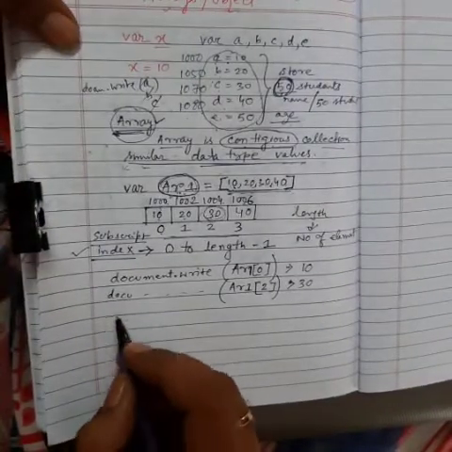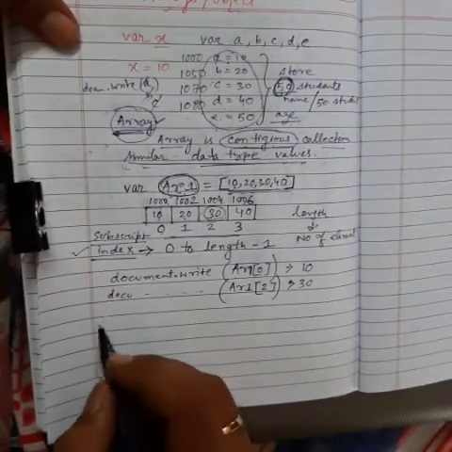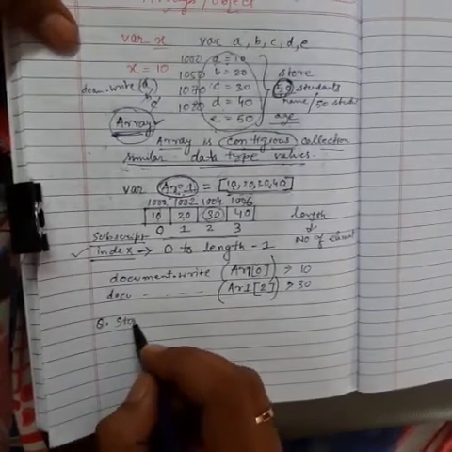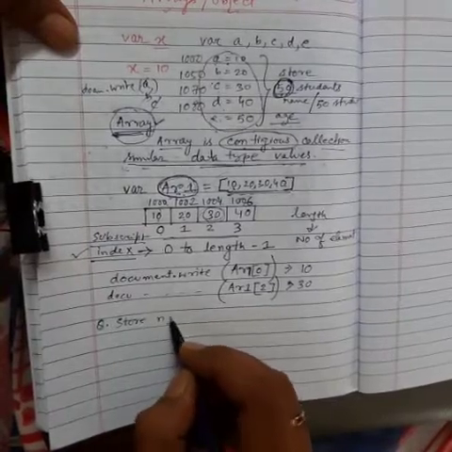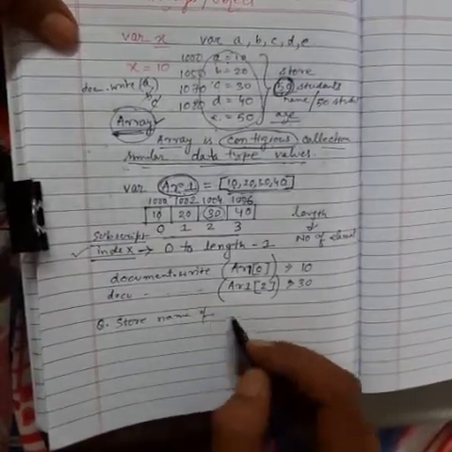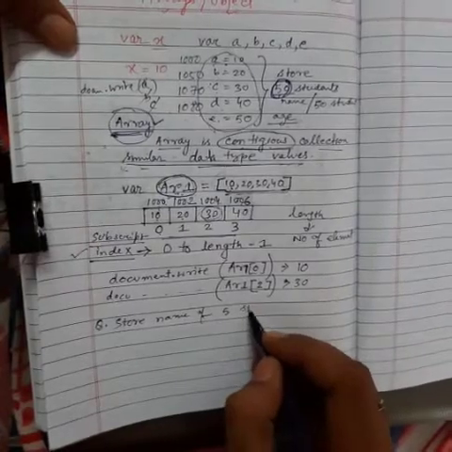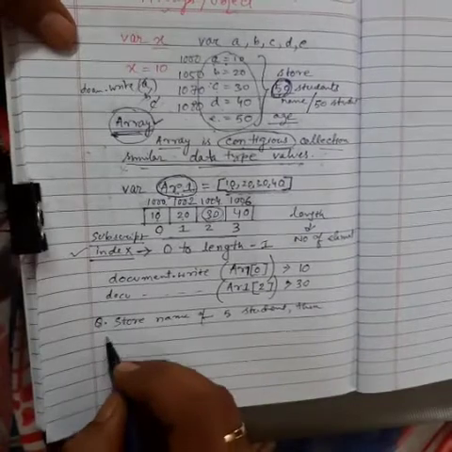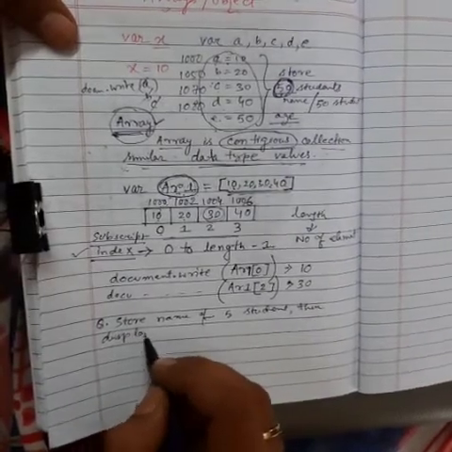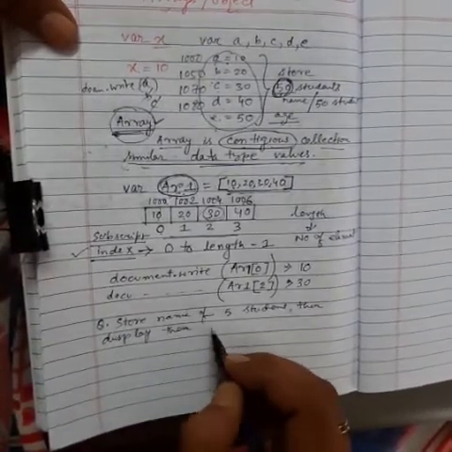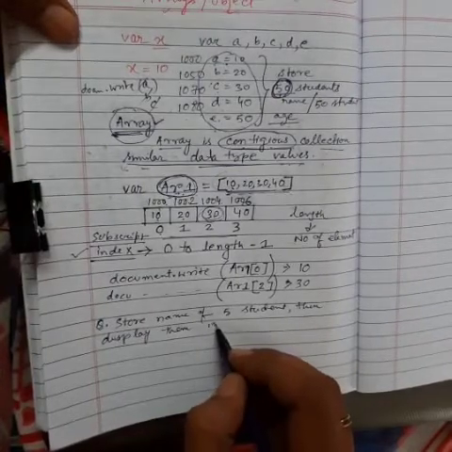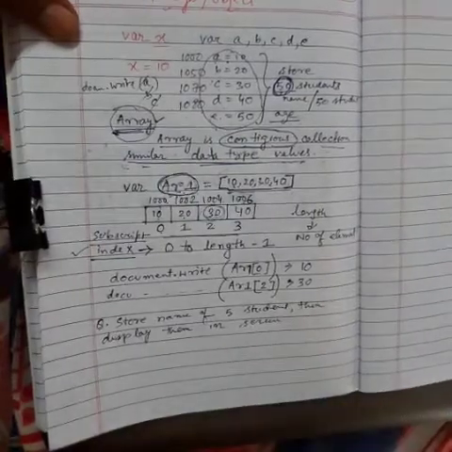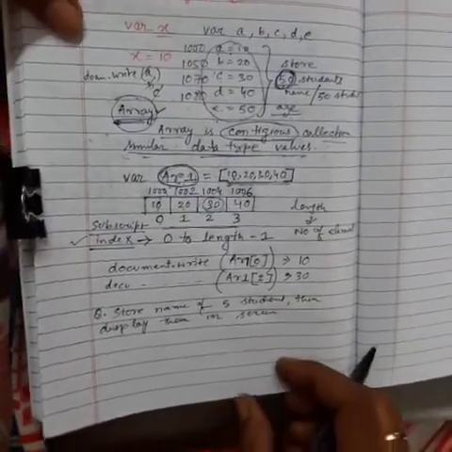Suppose let me go by one question. Suppose it is asked to store the names of 5 students, then display them on the screen. For this purpose we can use the array concept.